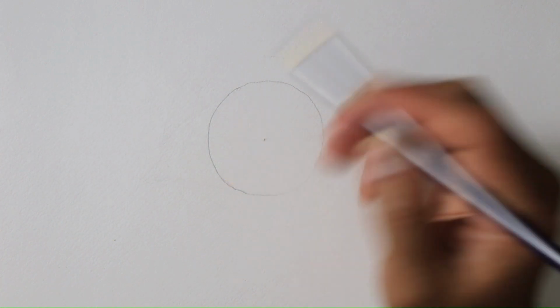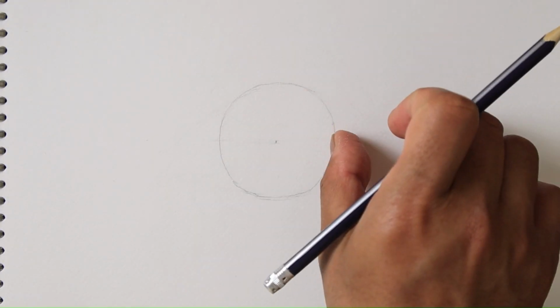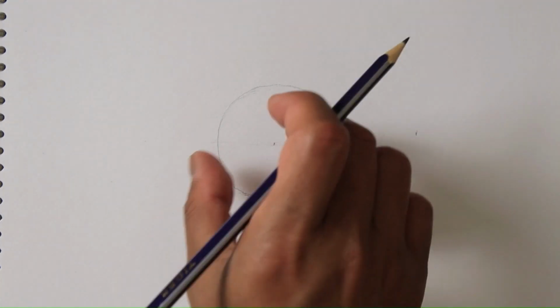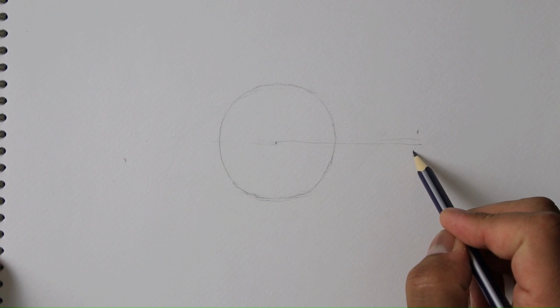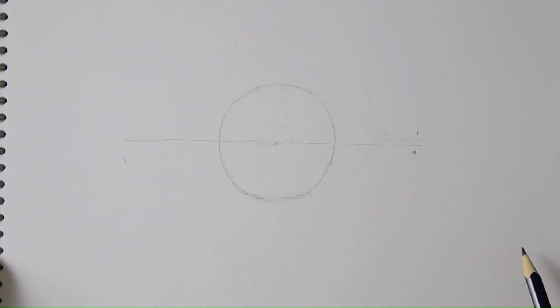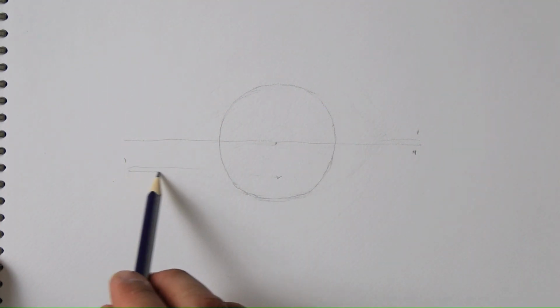In this video I'd like to share how to draw the details of human eyes. I like to start off by drawing a round shape of the iris, then using my index finger to measure the end of each side of the eyes.